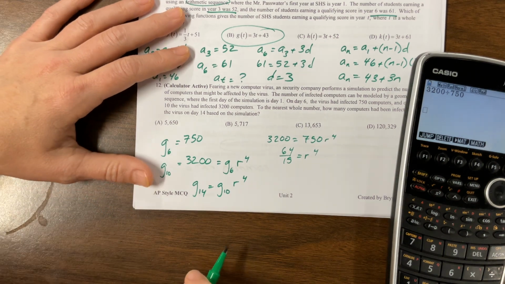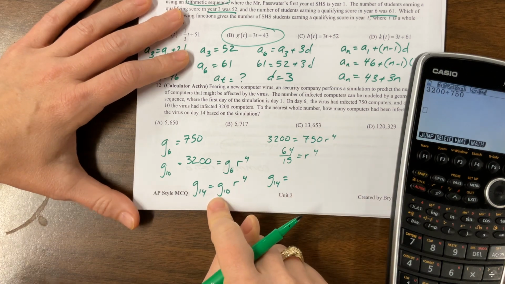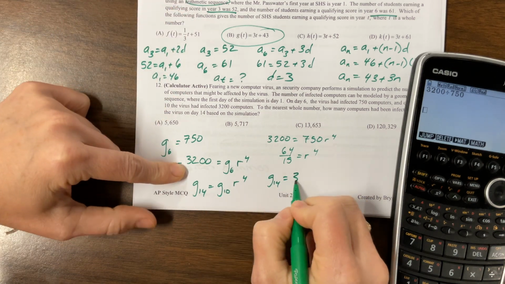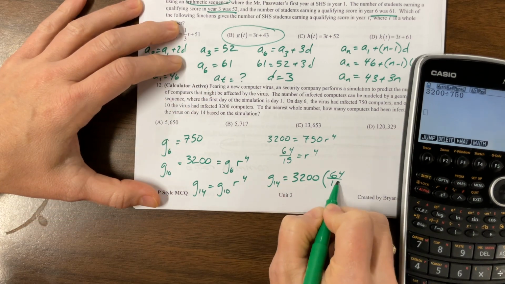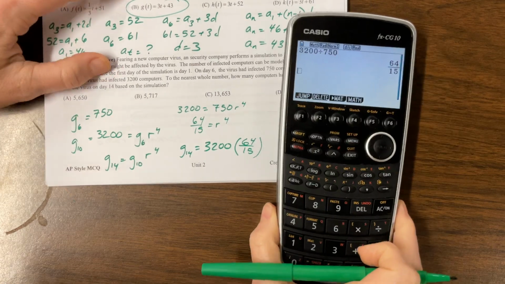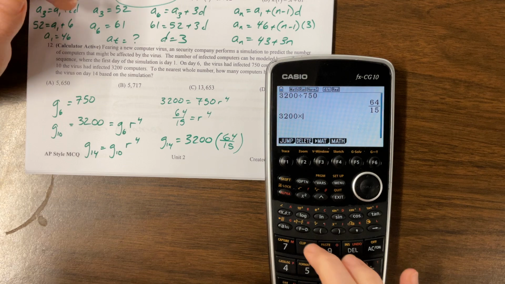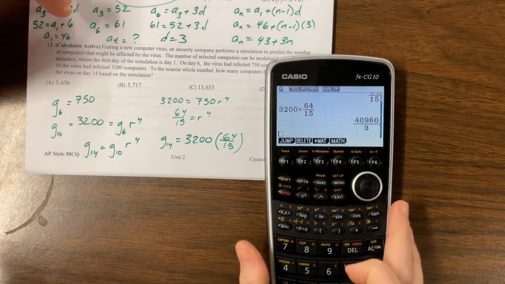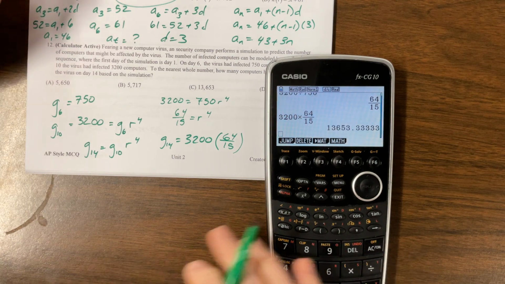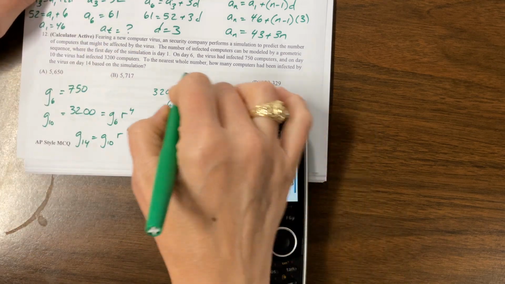Now I could figure out what that is, but I don't know that I care. What I need to do to find g sub 14 is take g sub 10, which they told me, 3200, and multiply it by r to the 4th, which I just found right here, 64 over 15. Okay, so let's see. Is this the only way to work this problem? No. Will this work every time? No, but would I rather work smarter than harder? Yes. Okay, so let's figure out what that approximation is. Is that an answer choice? 13,653. Looks good. Okay, that was interesting.